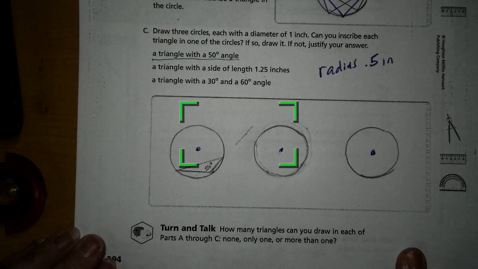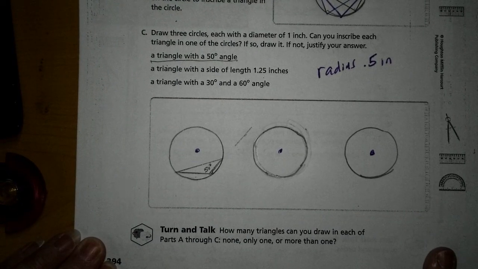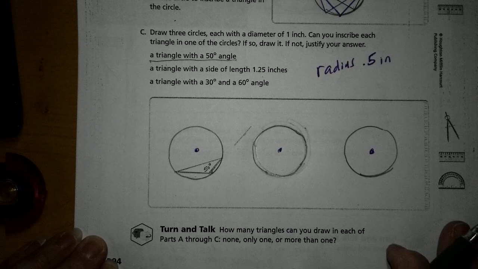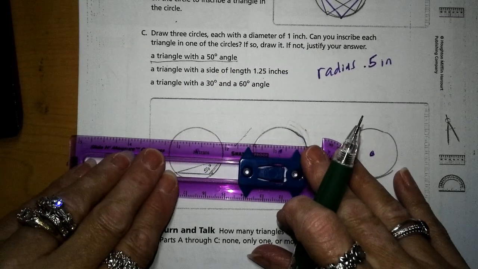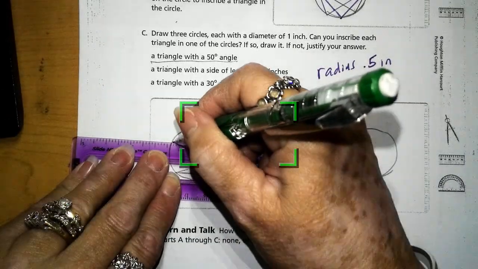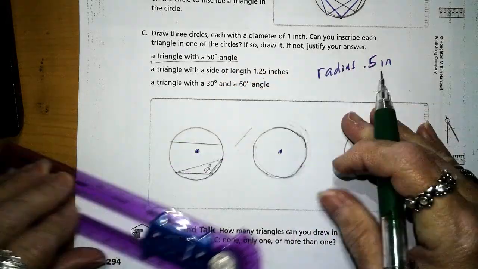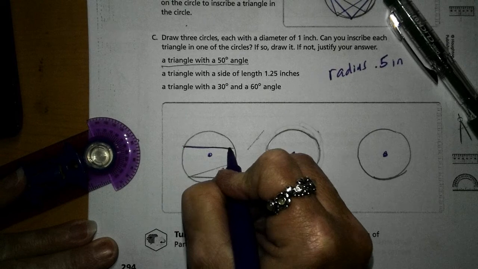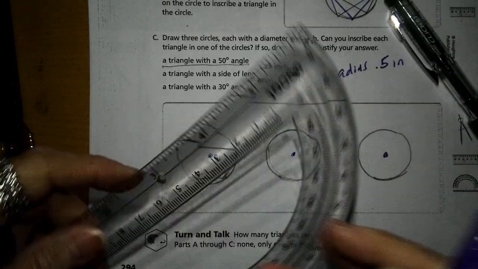So the question says, draw 3 circles with each diameter of 1 inch. Can you inscribe each triangle in one of the circles? Does it have to be that small? No. I could have made it a lot larger because I could have drawn a line from there to there, right? And then I could have drawn a 50-degree angle on this end.